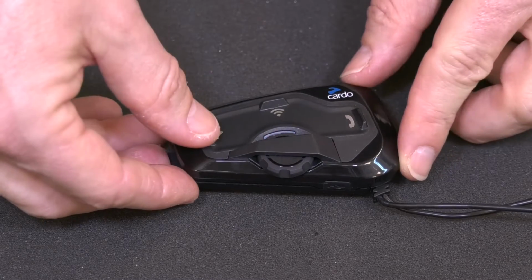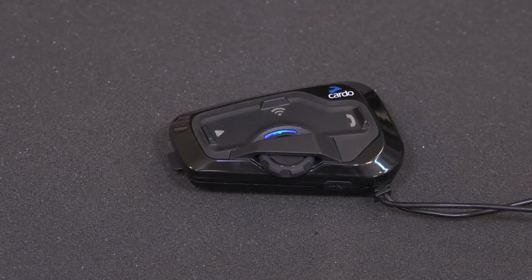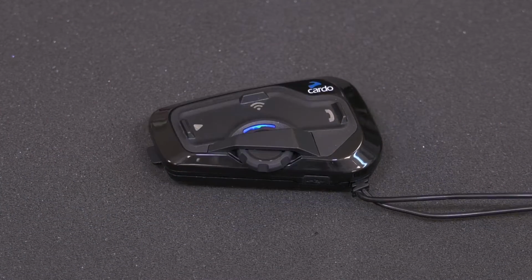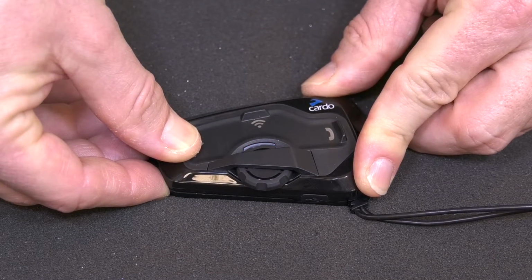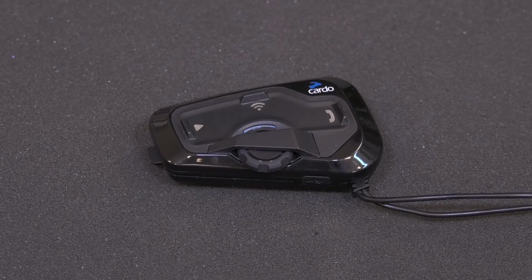To save a station, double tap it again. 94.4. To toggle directly between radio and music, press the play button for 2 seconds or until you hear the second beep. Or you can also just say, "Hey Cardo, music on."